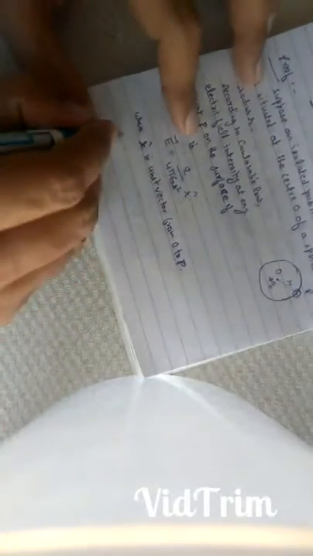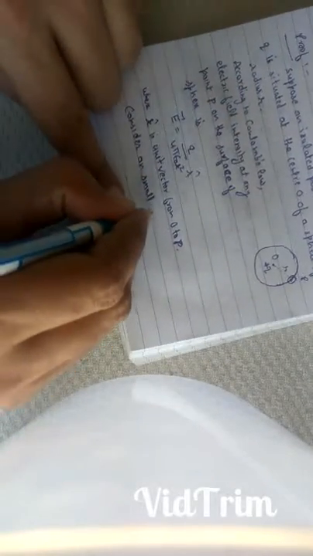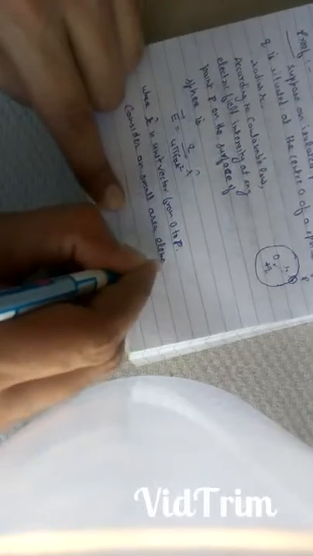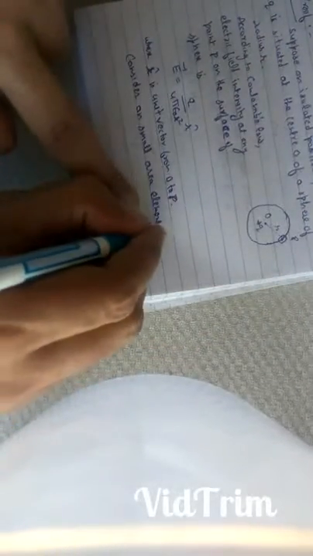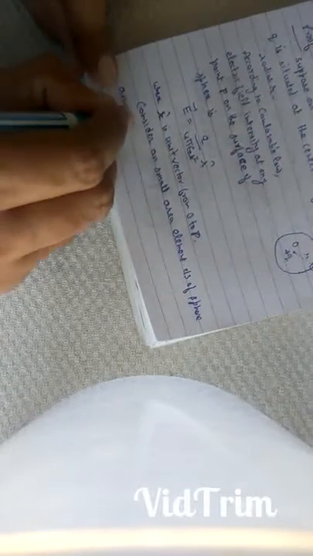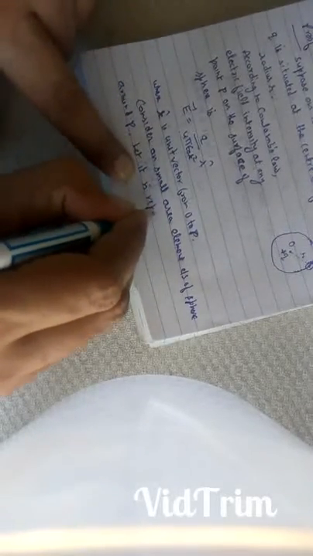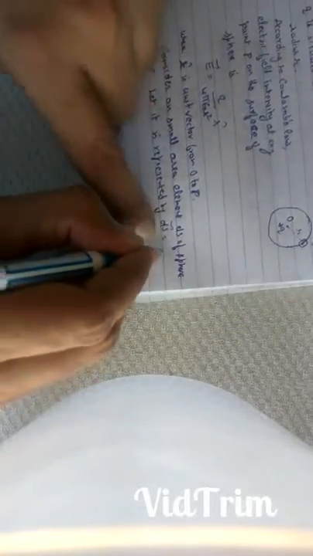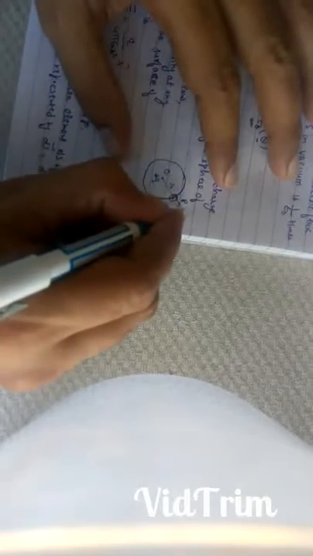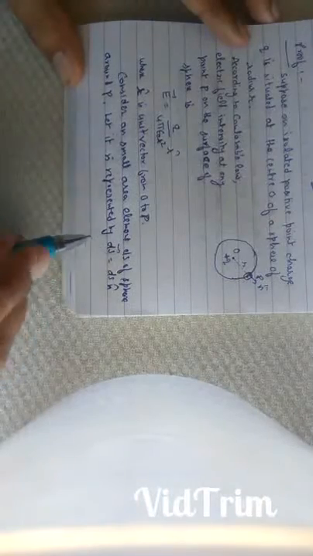Let us consider a small area element ds of the sphere around P. This area element is represented by the vector ds is equal to ds into n cap, where n cap is a unit vector along the outward drawn normal to the area element ds.